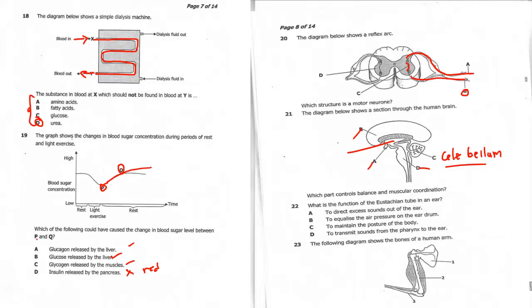Question 22, what is the function of the Eustachian tube in the ear? The Eustachian tube is for equalizing pressure. It equalizes air pressure on the eardrum and prevents the eardrum from bursting, especially during rotational movement and all that. So the answer here is B.